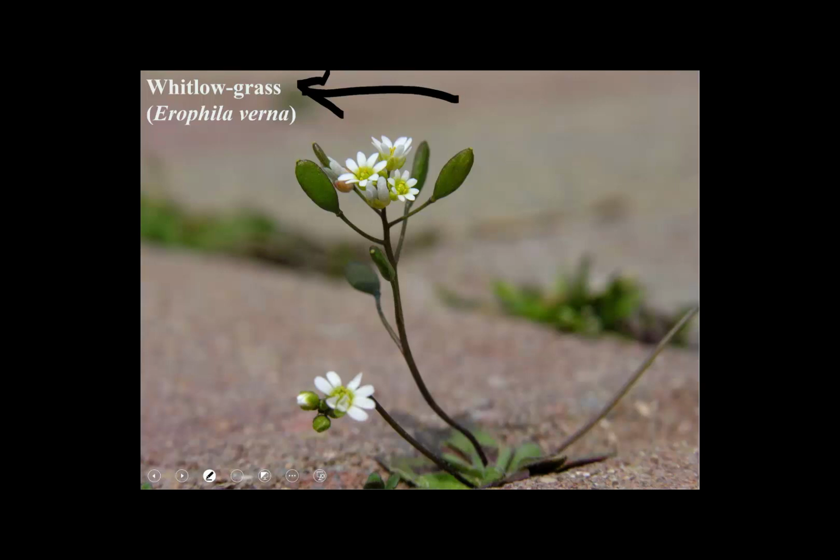An interesting thing about whitlow grass is its lifespan. It's a winter annual. Annuals are plants that live 1 year, and they generally persist through some sort of dormant, stressful season as a seed. Winter annuals spend the winter as a little rosette of leaves. So this plant overwinters as a little rosette of leaves, and then when early spring comes, it bolts. It sends up a flowering cluster.